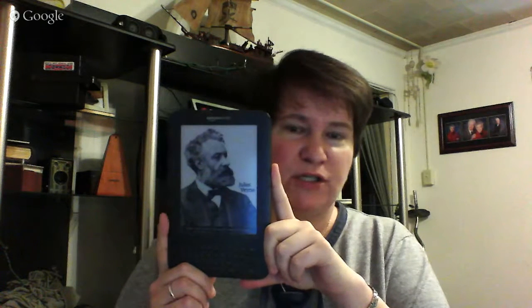So I have 2 Android devices, my PC, my computer, as well as this older Kindle Keyboard that's a 3rd generation. I had to do a little finagling with my phone, so it's actually on another camera, which I'll just have to switch over to that screen when we get to it.